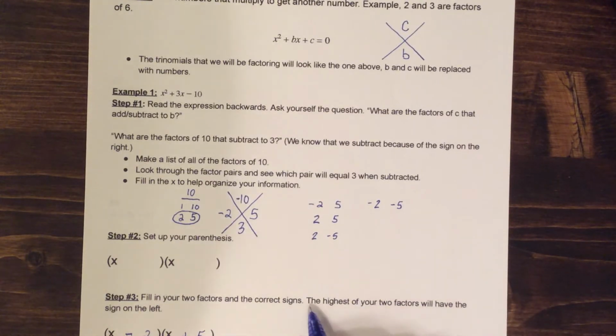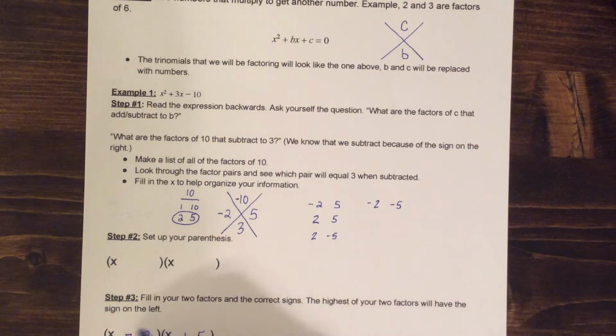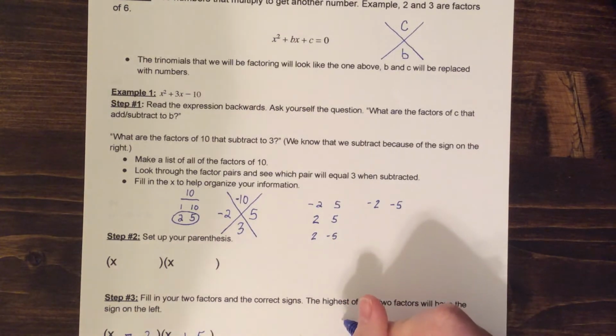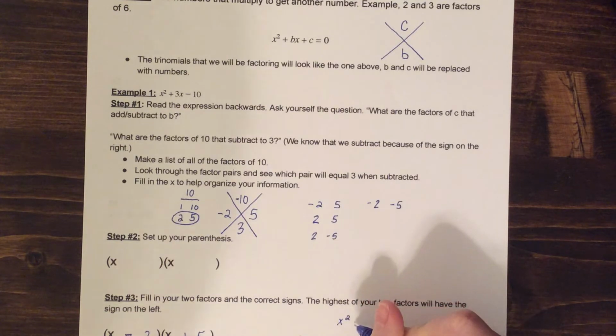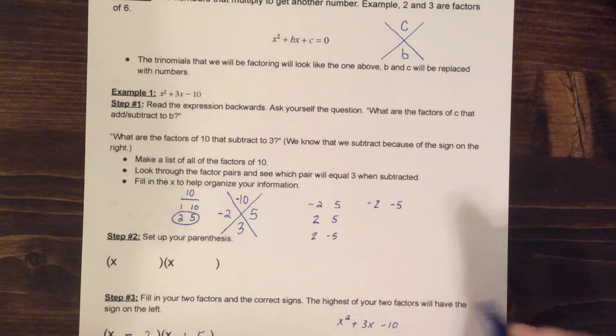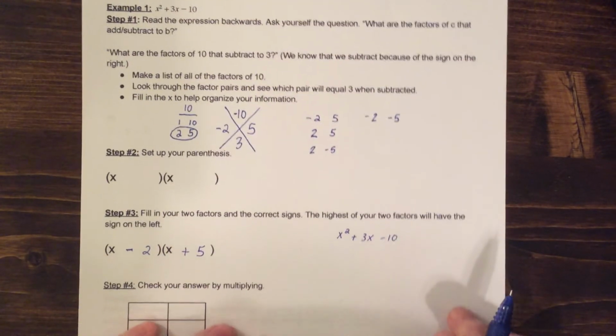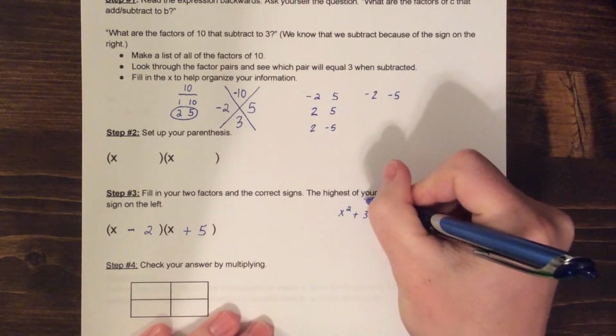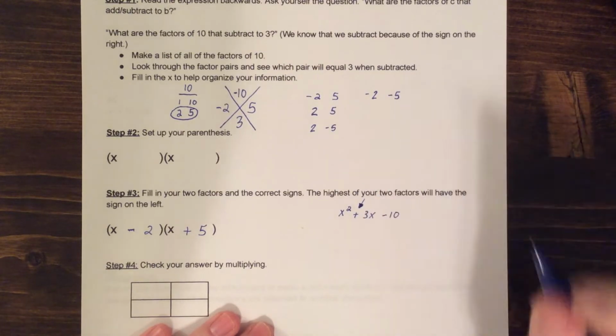I gave you guys this deal I already said earlier: the highest of the two factors will have the sign on the left. If we're looking at our problem, that is this sign right here.